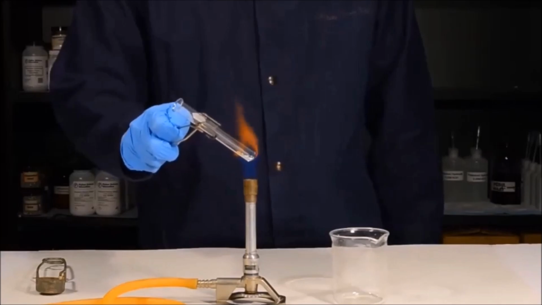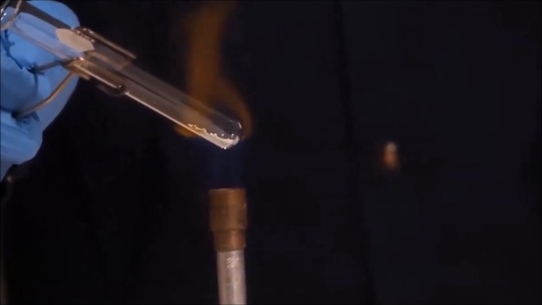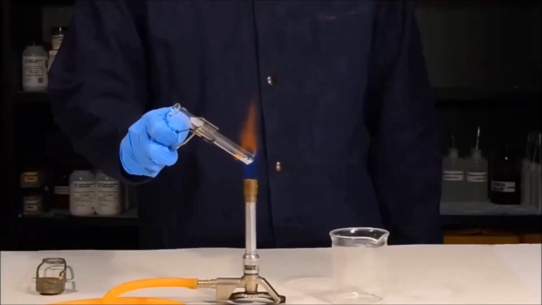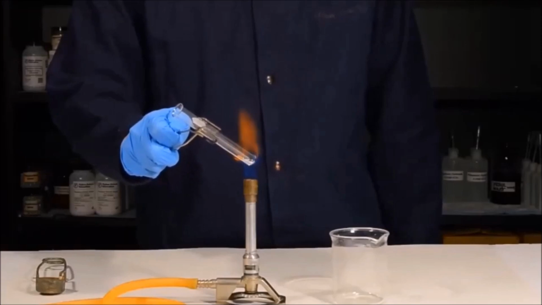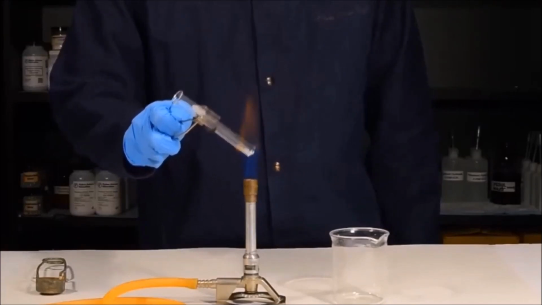It's now been about 2 minutes, and as you can see, the copper sulfate has completely changed color from its original blue color. Copper sulfate is now completely dehydrated. Now we just need to simply cool the test tube down and record the mass of what's remaining.